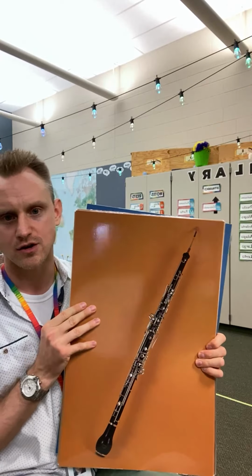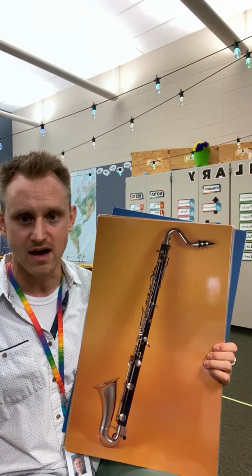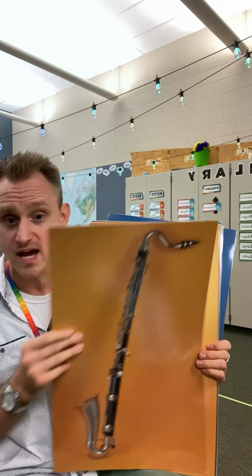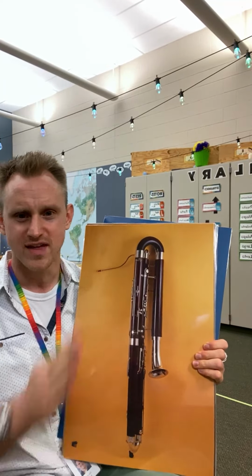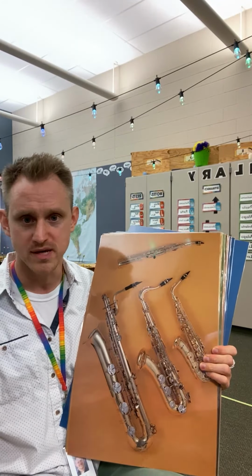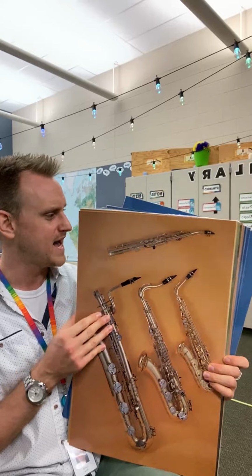Another one, woodwinds, you could say they're all sort of the same shape. They all have different characteristics that make them the same. They all have many holes along the side of the instrument. They're all almost one straight shape. They all have a mouthpiece that's different than a brass mouthpiece.